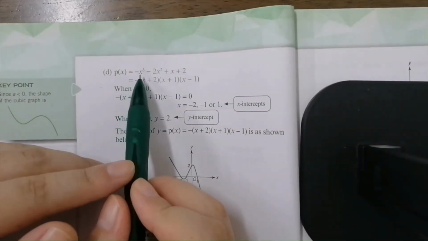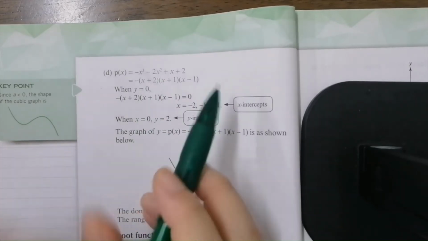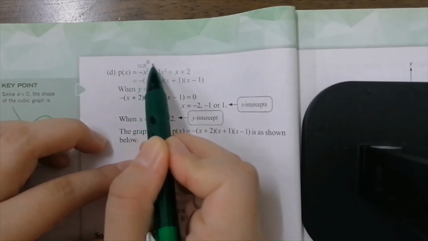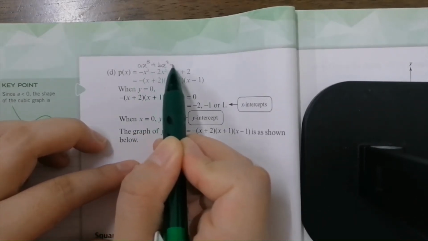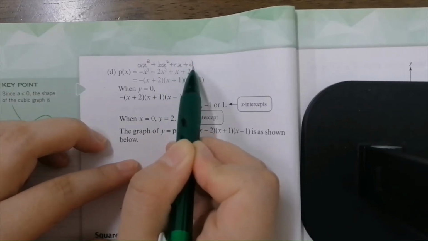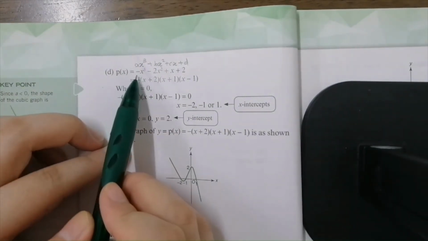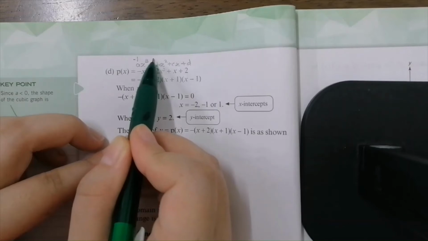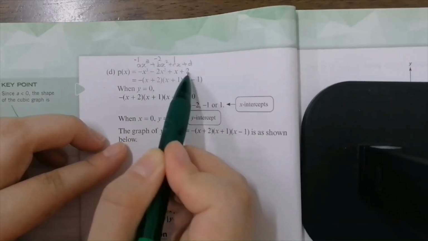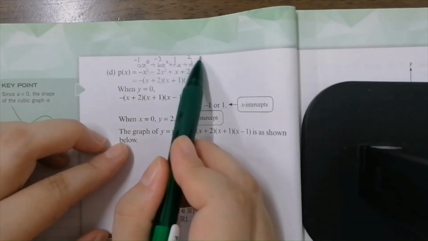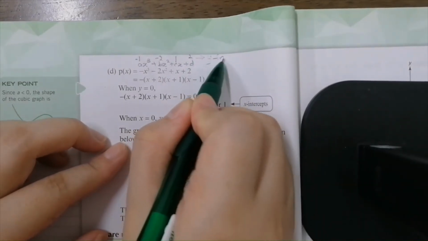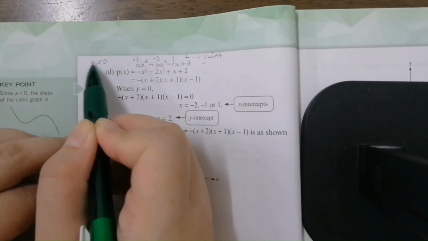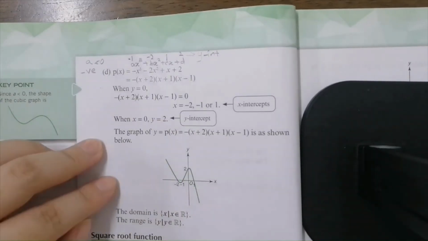P of x equals to negative x cubed minus 2x squared plus x plus 2. The general equation of cubic function is ax cubed plus bx squared plus cx plus d. By comparison, a equals to negative 1, b equals to negative 2, c equals to 1, d equals to 2. 2 is the value of y-intercept. The value of a is negative 1. The value of a is smaller than 0. Therefore, this is a negative cubic function.